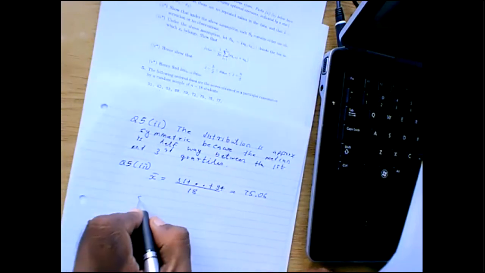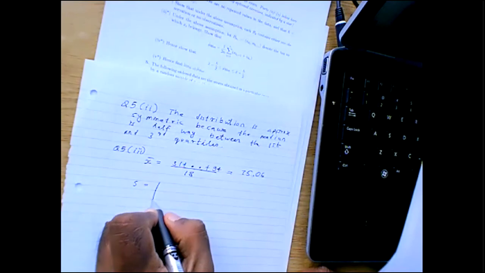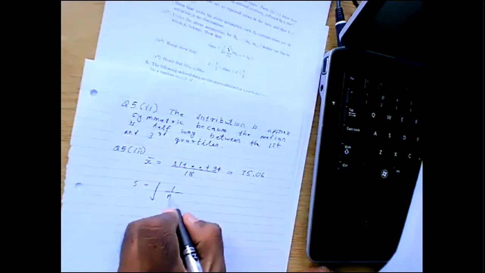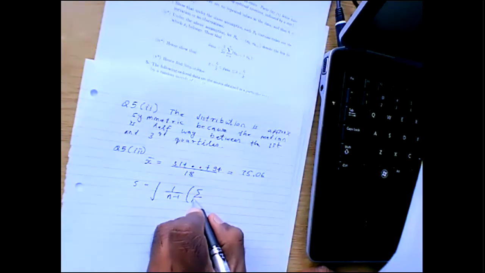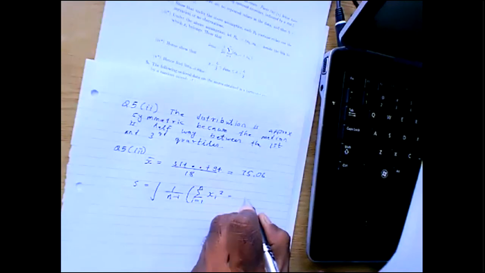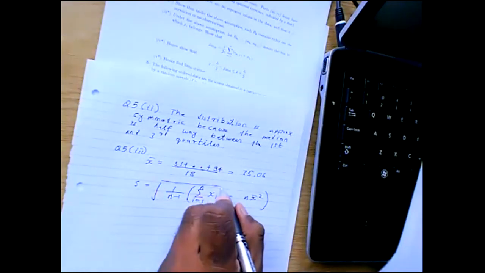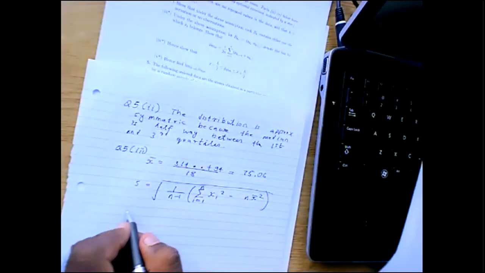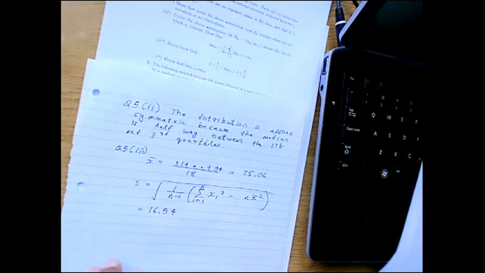And the sample standard deviation is simply use the formula that I gave you before, just a few minutes ago. I gave you this formula, you may recall. Okay. All right, now if you use this formula and work it out, this will be 16.54, right?